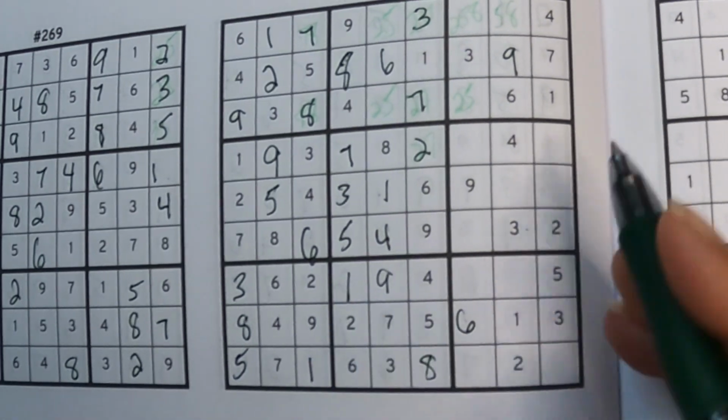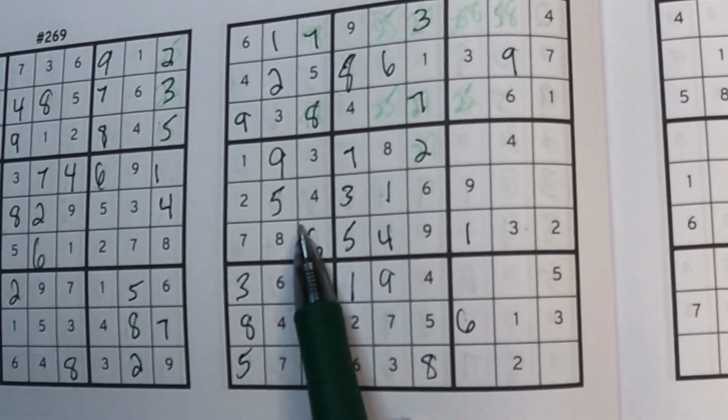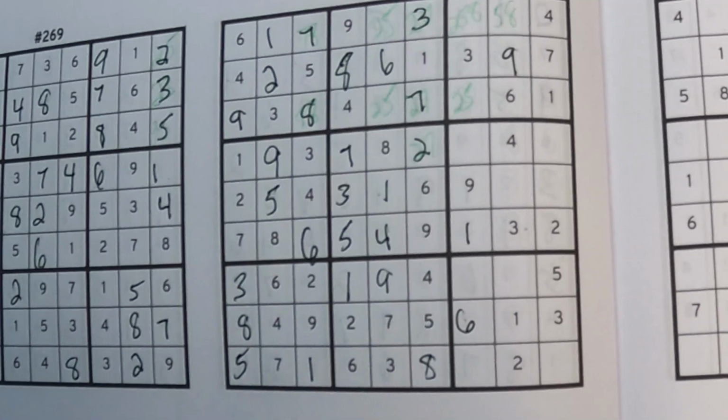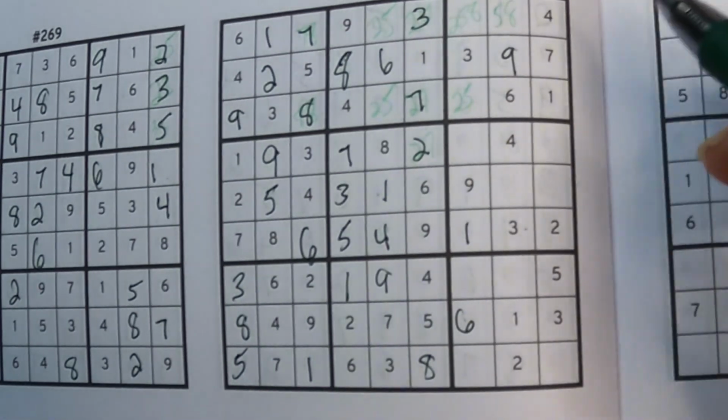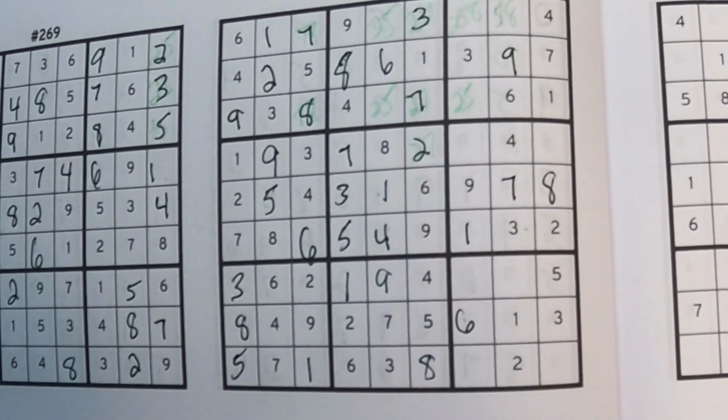For this row, we're missing a 1. For this row, we're missing 7 and 8. We've got a 7 here, so 8, 7.